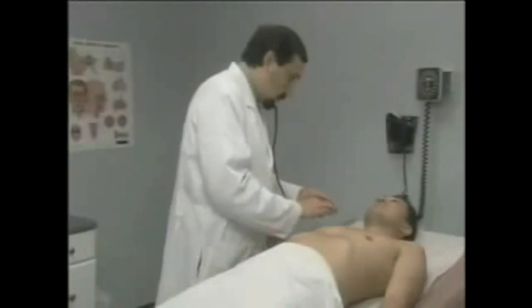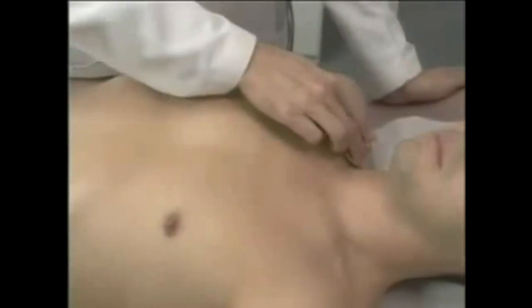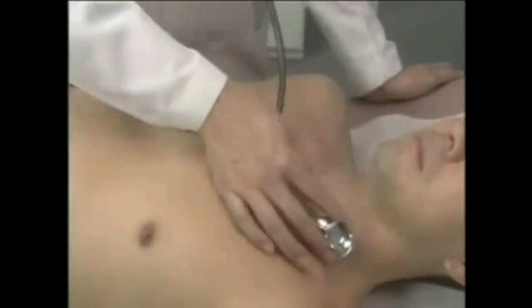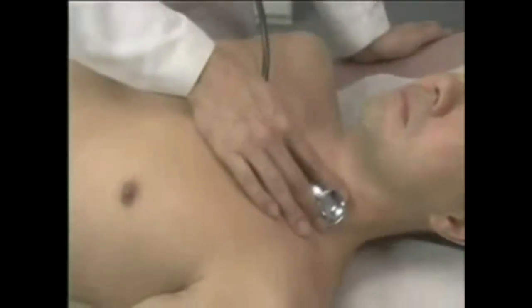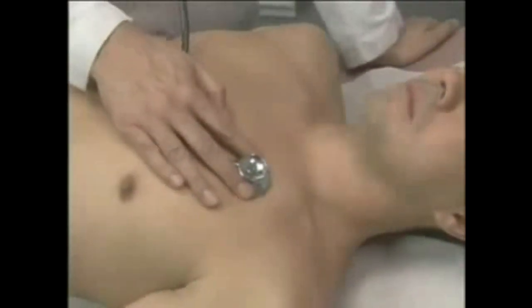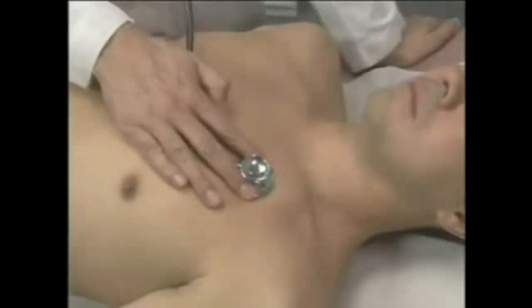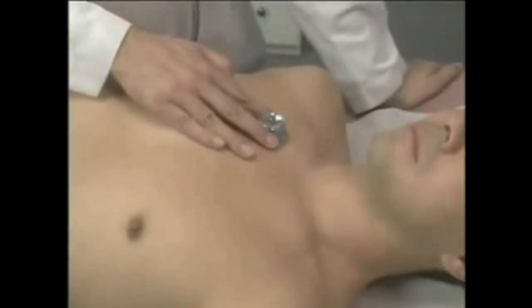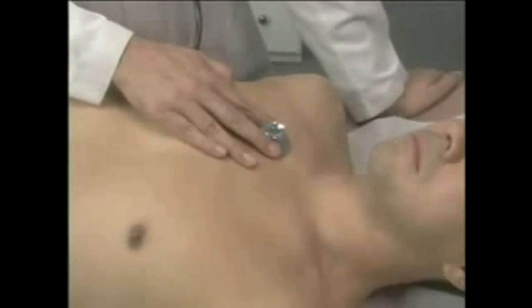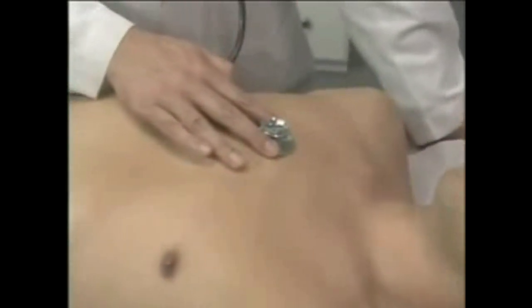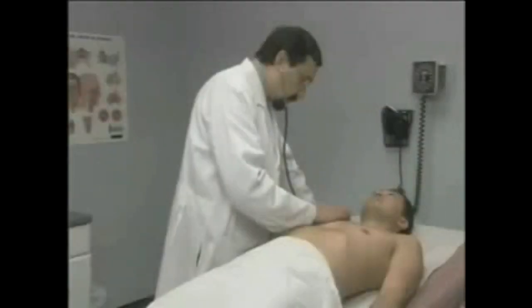To auscultate the anterior chest, take the same systematic approach you just used for the posterior chest. Listen to the duration, pitch, and intensity of the inspiratory and expiratory sounds. Decide what type of breath sounds you are hearing, and note any added sounds. If you hear heart sounds near the heart, try to ignore them while you concentrate on the breath sounds.